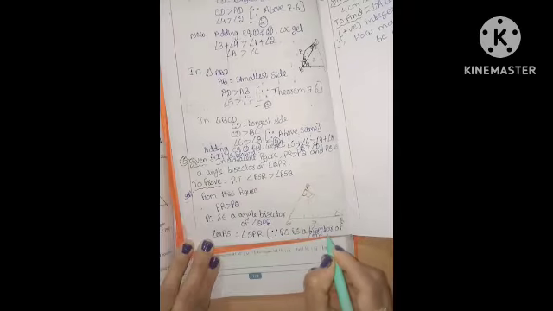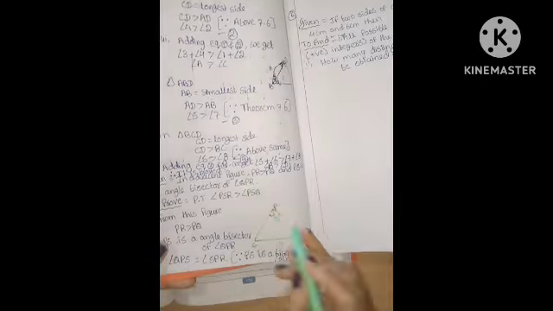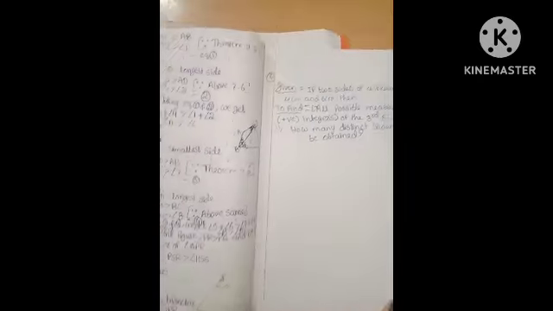So these two angles are equal, both are the same angle.